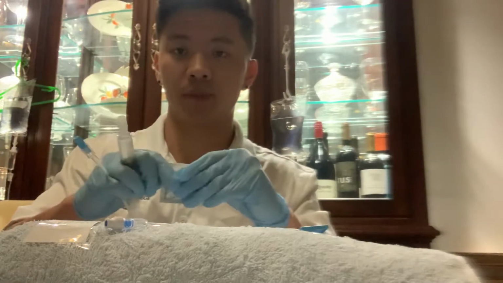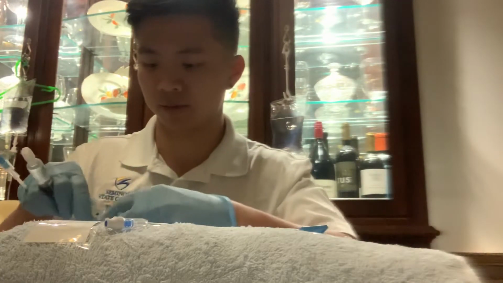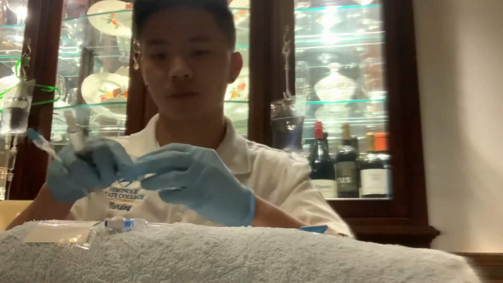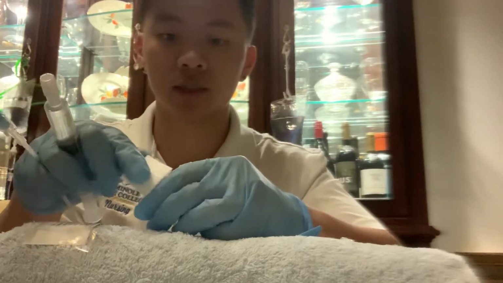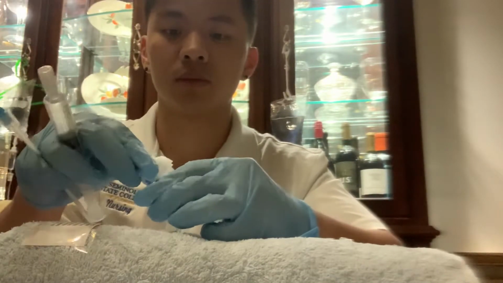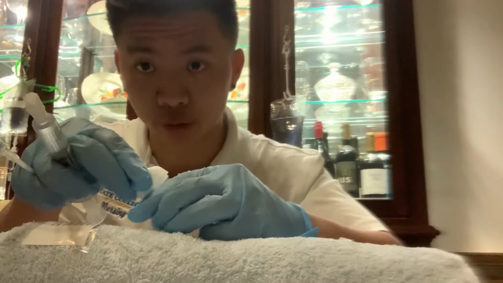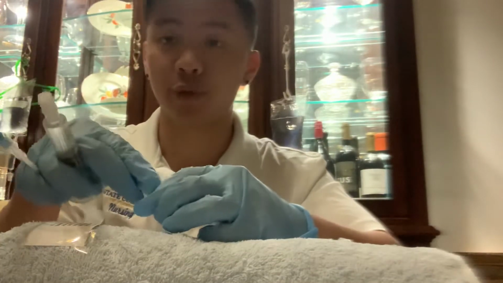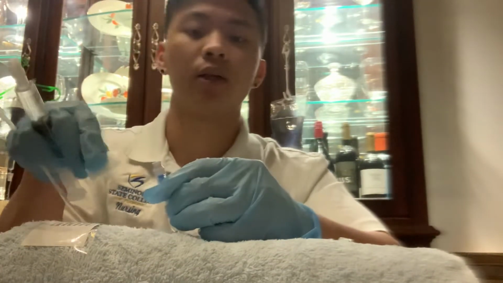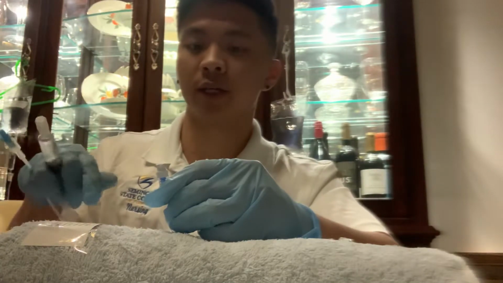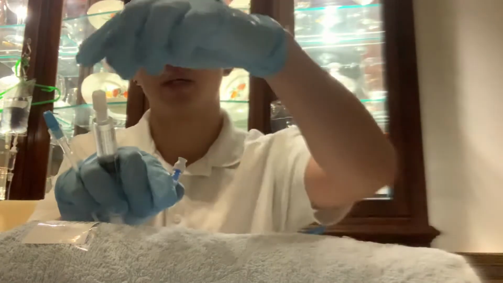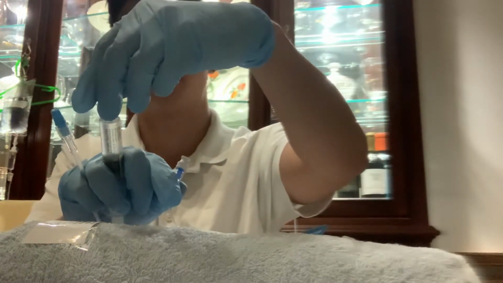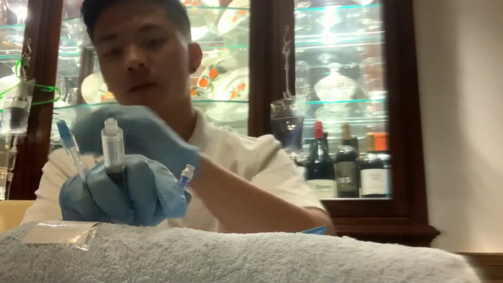I'm gonna first start by opening up the alcohol pad. I'm gonna go ahead and clean the injection port of the saline lock. I would clean it for 30 seconds. After 30 seconds has passed by, I'll allow it to air dry. After it's done air drying, I would go ahead and take the cap off the saline.